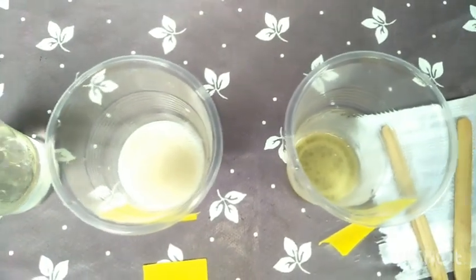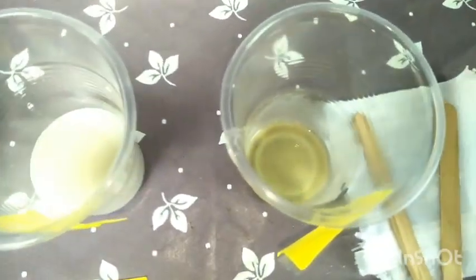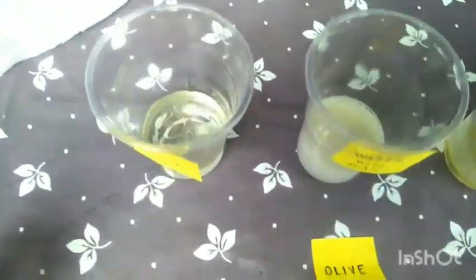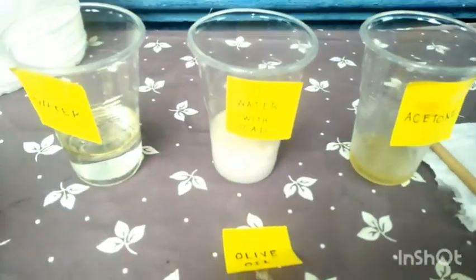Olive oil is also insoluble in water and water with soap, and it is soluble in acetone.